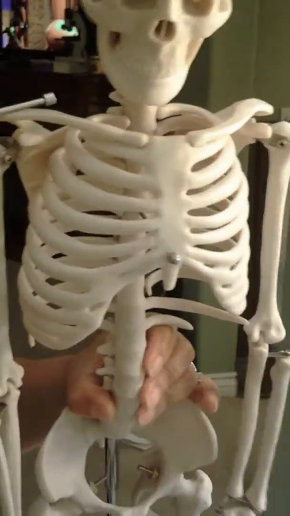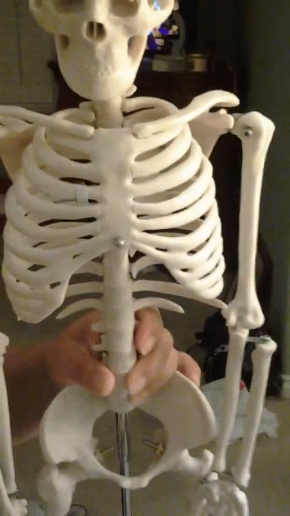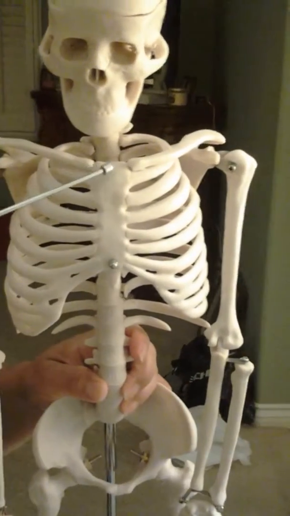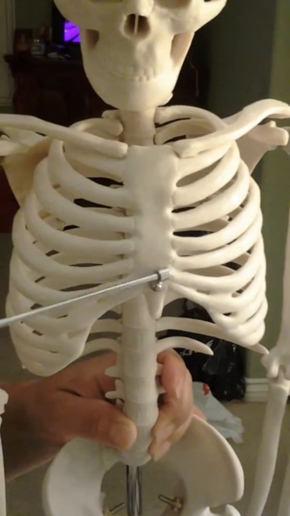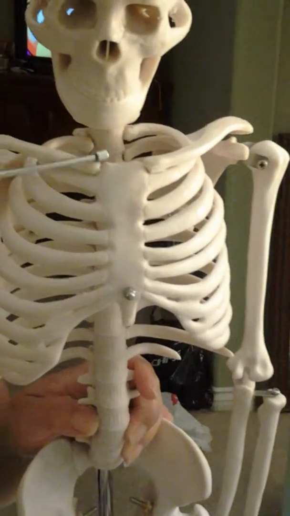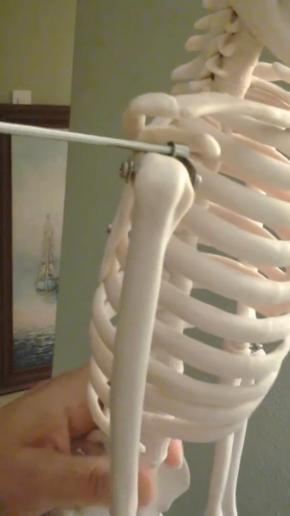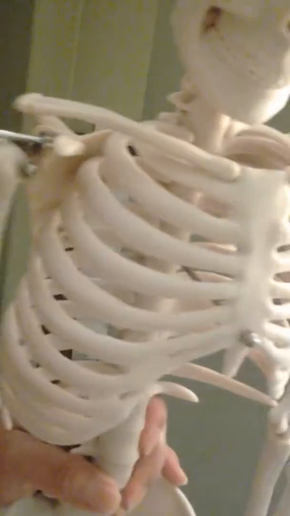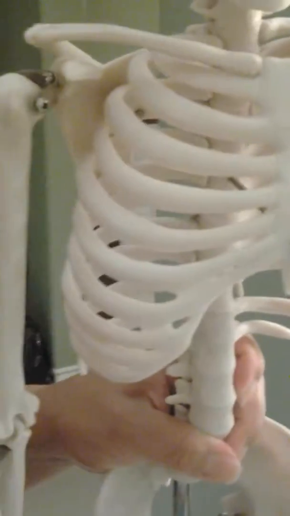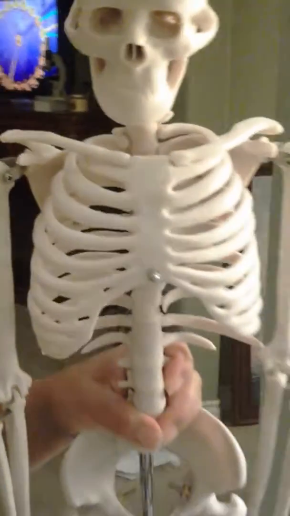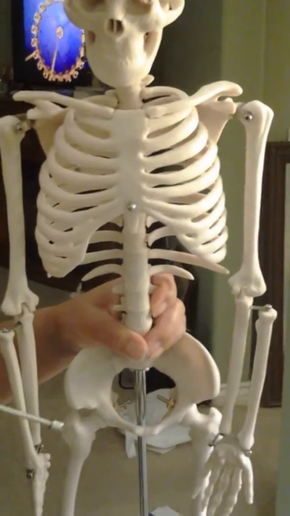Now the clavicle joins the sternum at the medial end, which is up here. This is the sternum, and this is the medial end of the clavicle, and this is the scapula that forms the shoulder. The clavicle meets the scapula laterally, at the distal end.